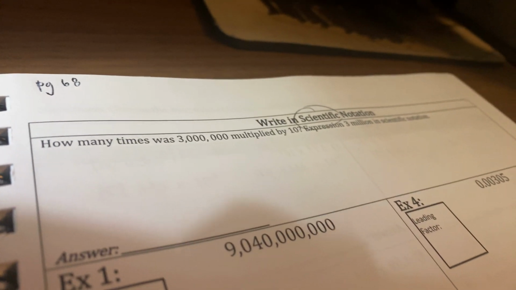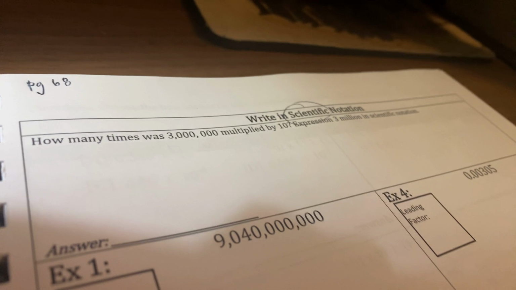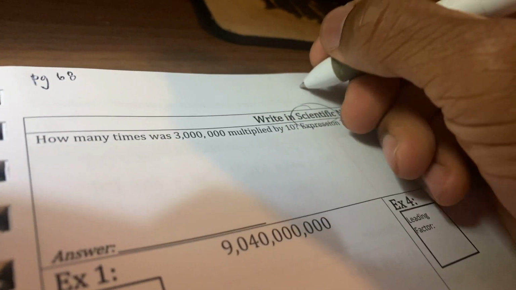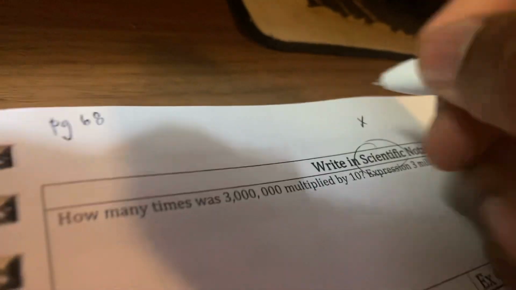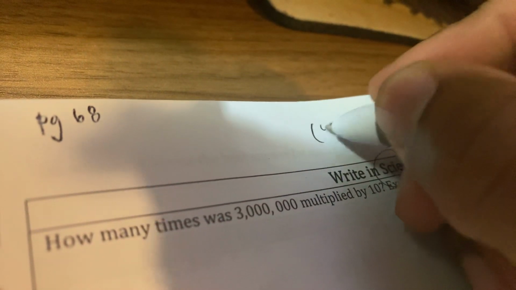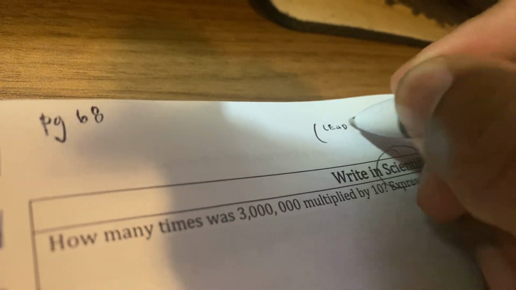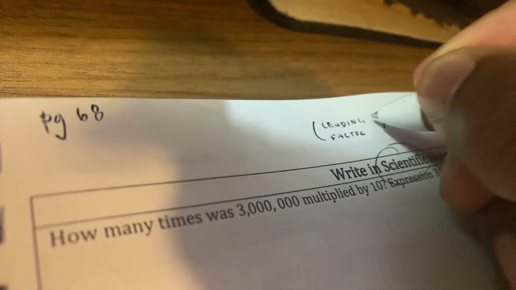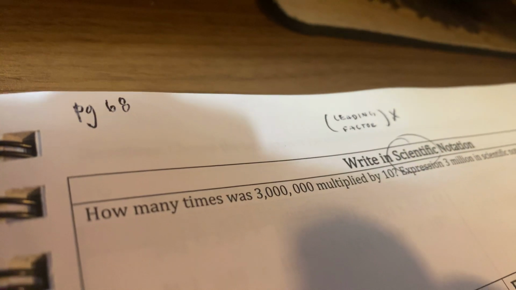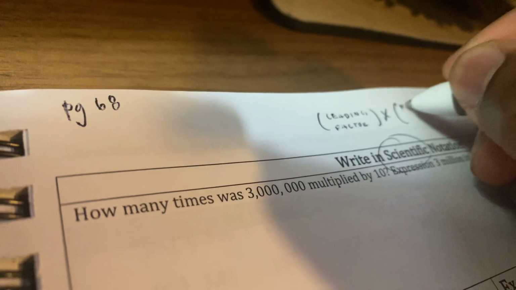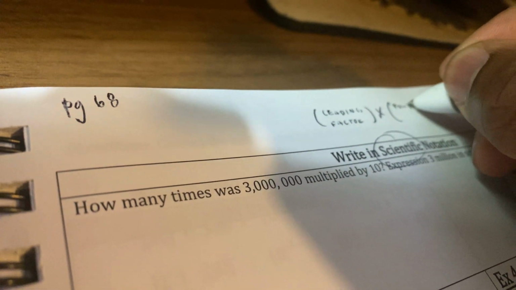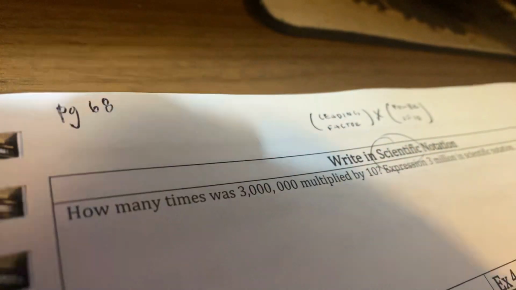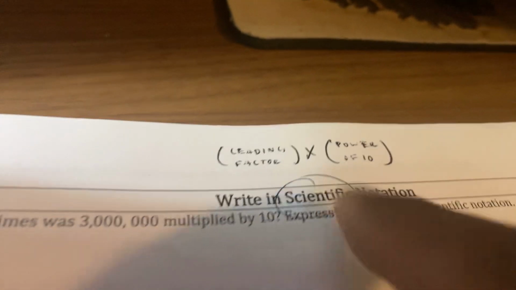Scientific notation, flip back the page. There are two components. You multiply two things, and that's how you see scientific notation. What are we multiplying here? Well, we have something called a leading factor. Pause the video if you need to go back and review. The leading factor multiplied by a power of 10. So we have a leading factor and a power of 10.